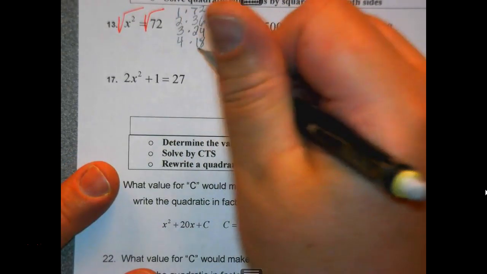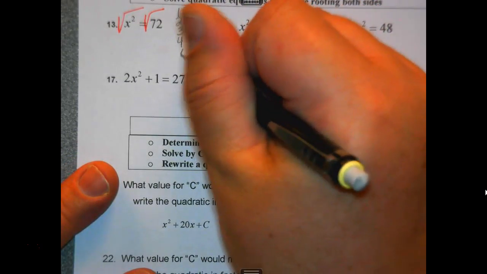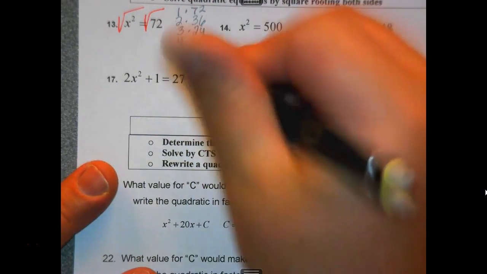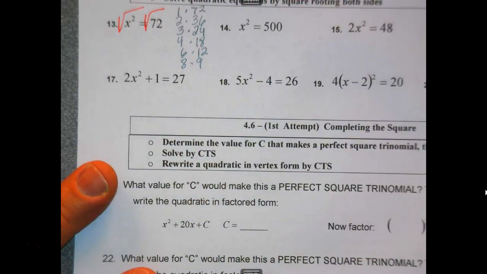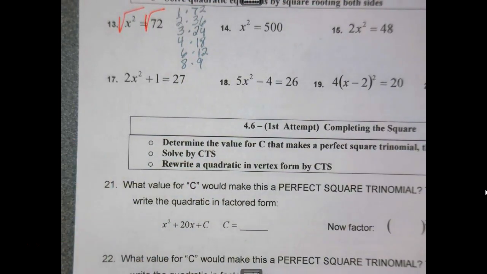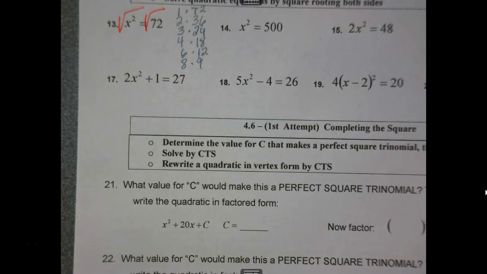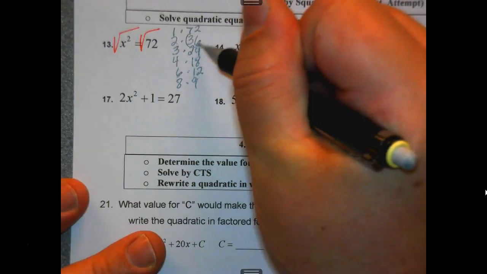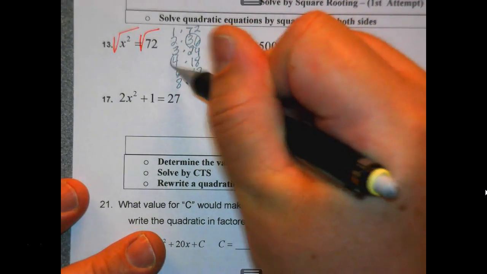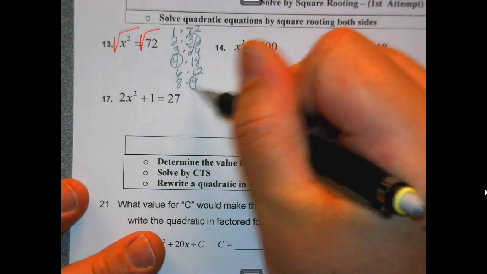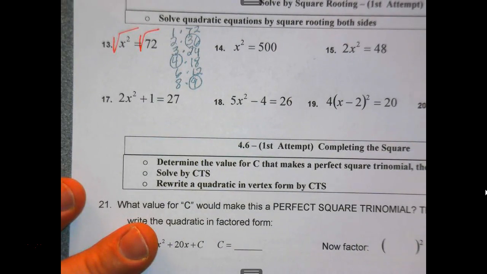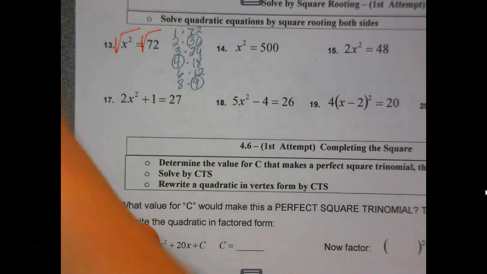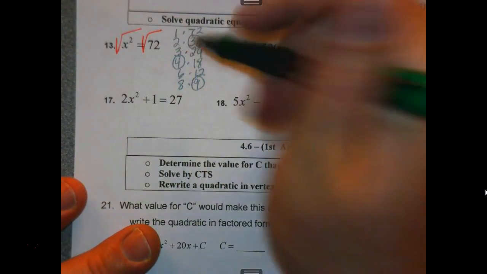5, 6 go into 72? Yes. 6 and 12. 7, 8, and 9. I think that's it. Okay, look at all those factors. Which ones are perfect squares? 36 is a perfect square. 4, 9. Any others? What's the highest one? 36. We're going to use these factors.